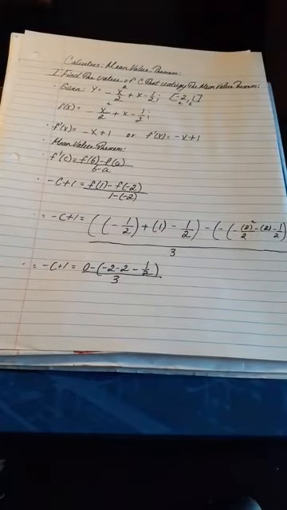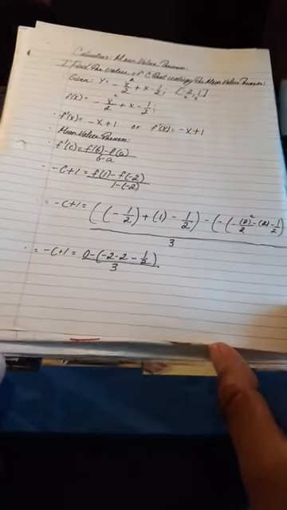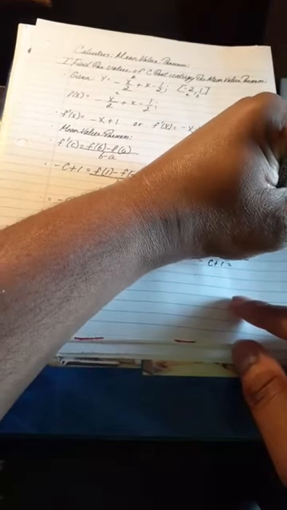9/2, but we know it's going to change to a positive because we got a negative here, so that's going to be positive 9/2 all over 3. So this would be negative c plus 1 is equal to positive 9/2 all over 3.